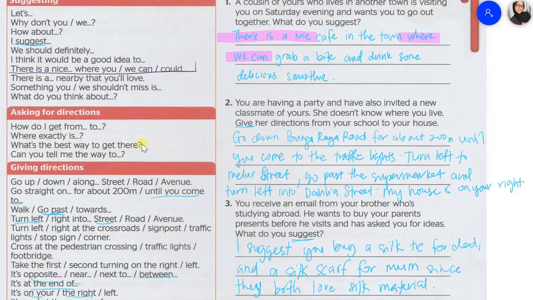So before we proceed to the next task, let's highlight the phrases that we used. So we've done number 1, and then number 2 we use go down. We wrote until you come to the traffic lights.